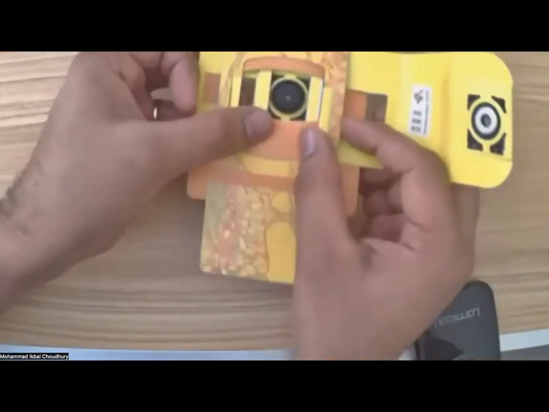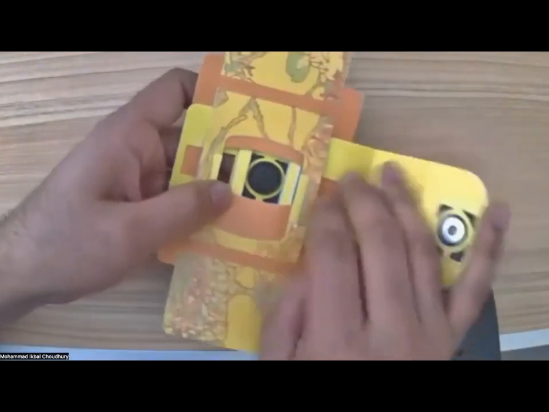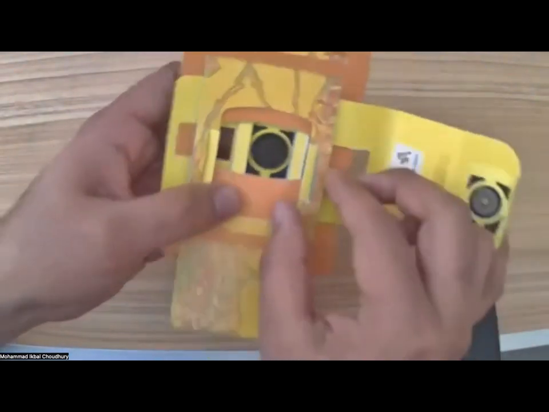Iqbal? You're going a little bit out of the frame. Yeah, this is better. Bring it closer to yourself. Okay. Yeah. There we go.